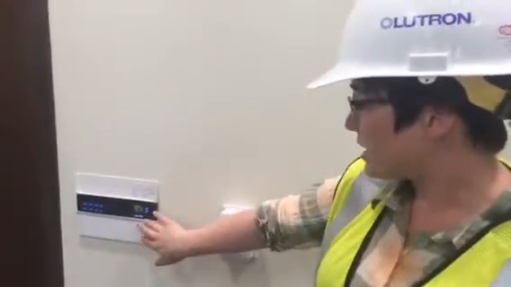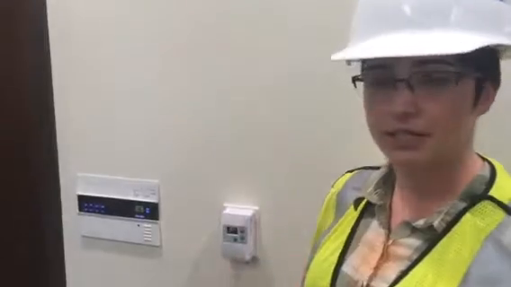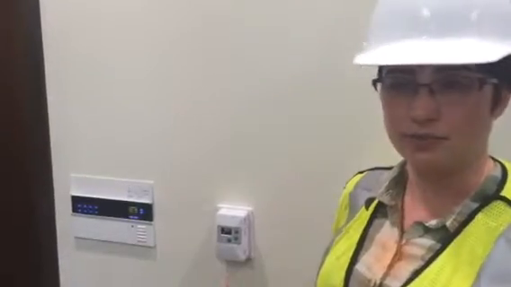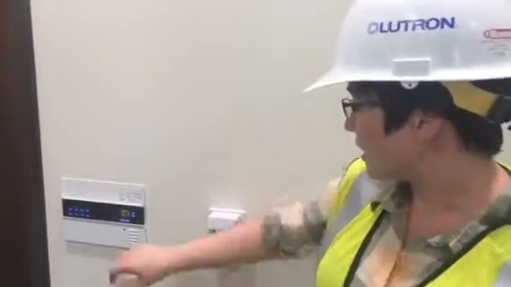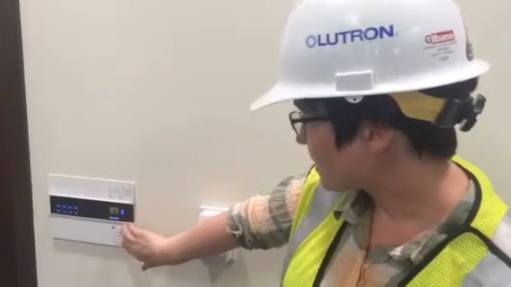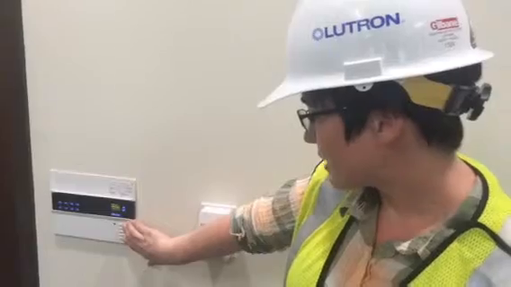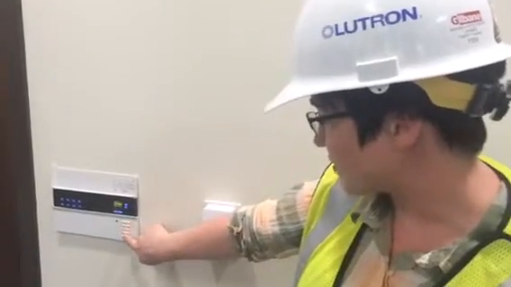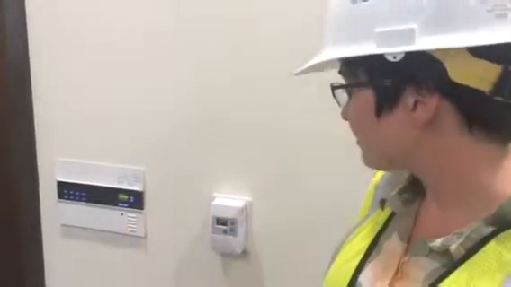So if you want to change these so that you have a separate projector scene that's something besides just all the lights 50% dim, you can do that. And the way to do that is programming mode. So you hold the top and bottom button to get into programming mode. And you can tell when you're there because the LEDs scroll down in kind of a waterfall pattern.